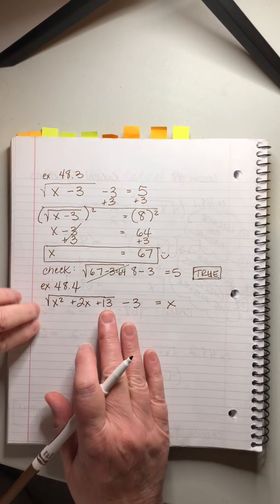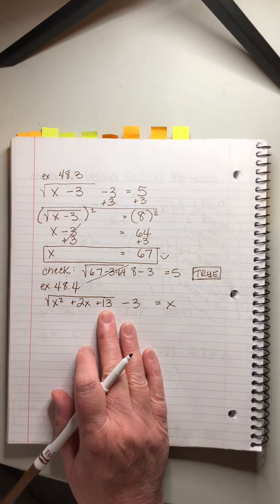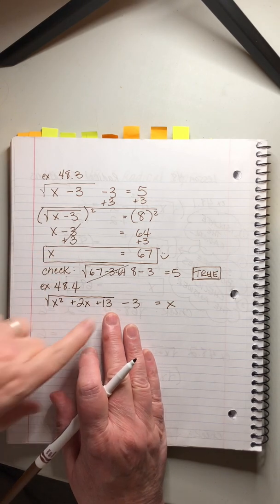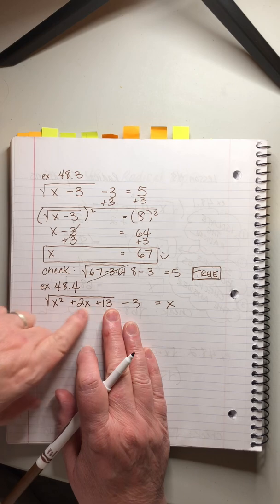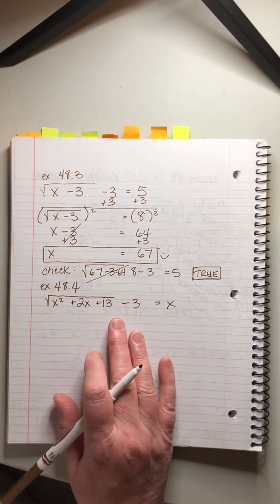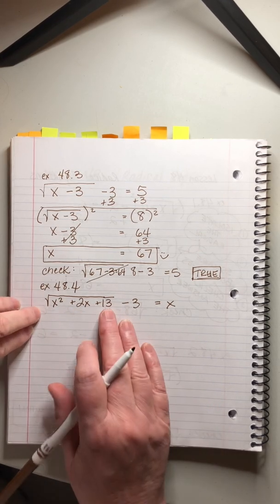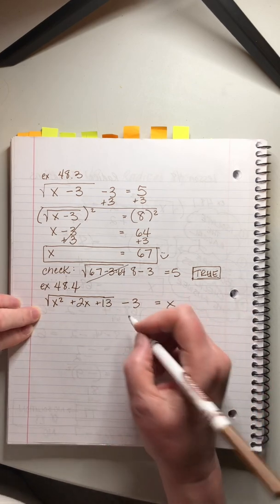Isolate the radical. All right, so we don't even worry about factoring that because we can't. Nothing multiplies to 13 but 13 and 1, and start to panic. But I'm wrong to do that. First, just isolate the radical. Trust the process.